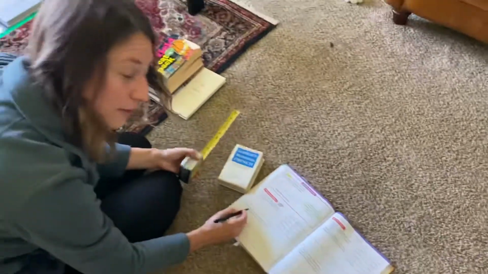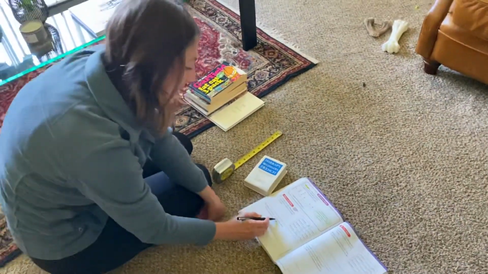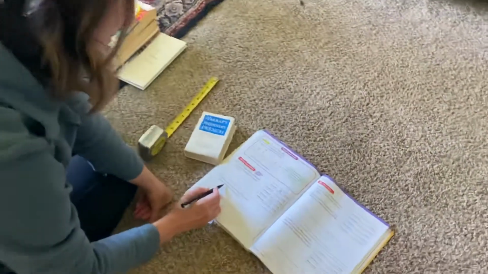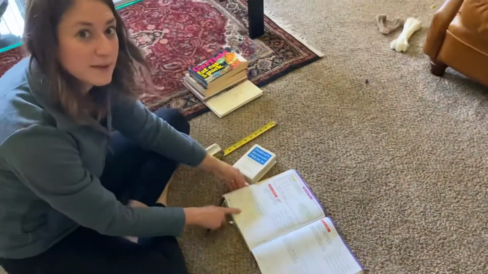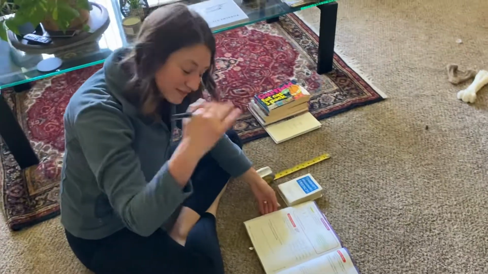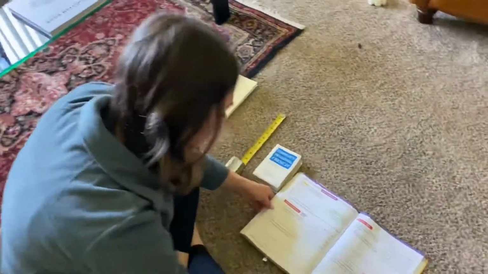Okay, I measured all of my books. Now, it says write a title for the line plot, then write the numbers and draw the X's. So I'm gonna be making a line plot for my books.